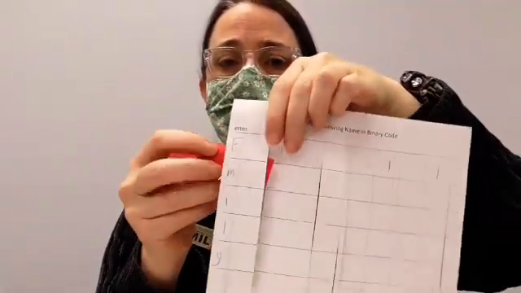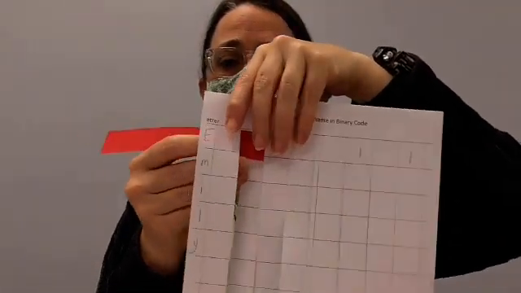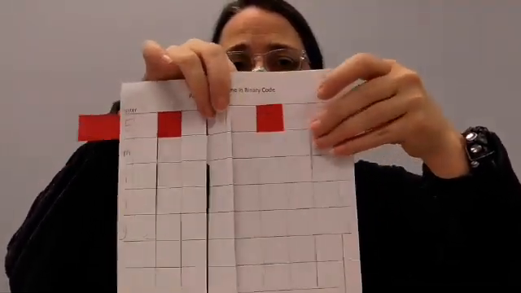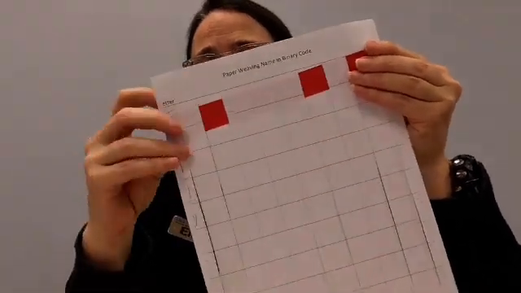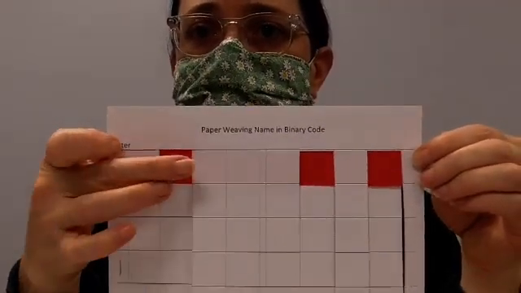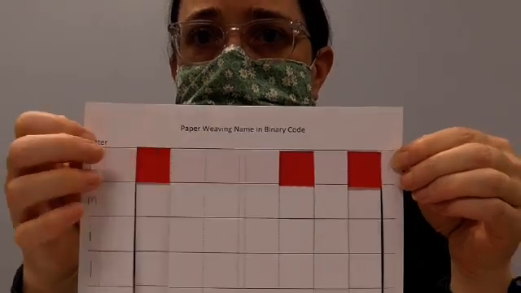So I'm going to take my first strip, and on my paper weave here, any place that there's a 1, I want to cover it with the strip. So I cover that 1, and I cover this one, and I cover this one. And notice the rest of the paper sort of tucks in behind here. So now I have the letter E, capital, 0, 1, 0, 0, 0, 1, 0, 1.